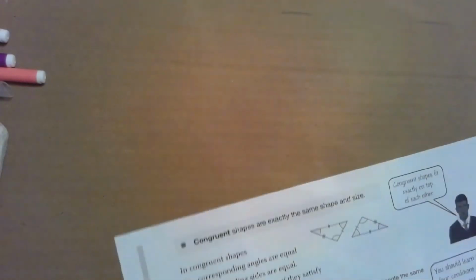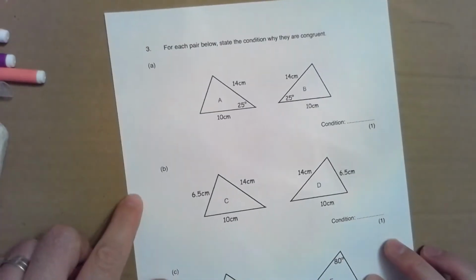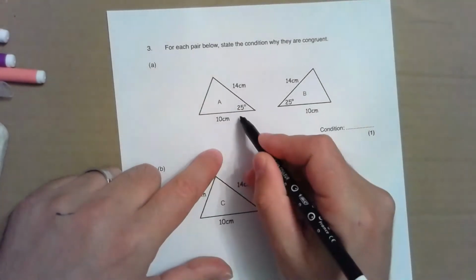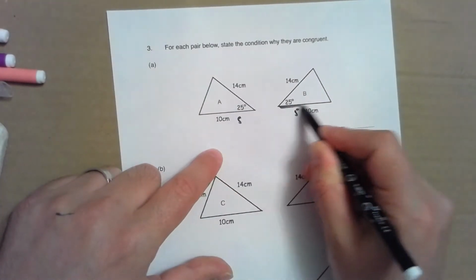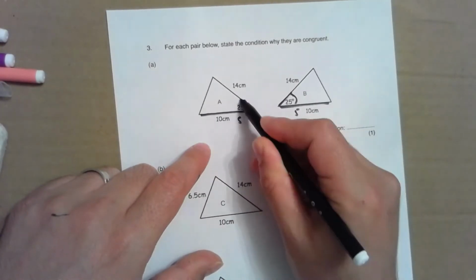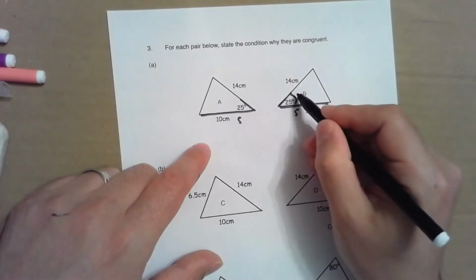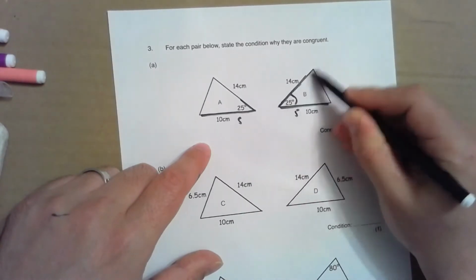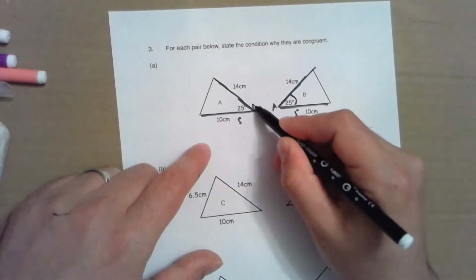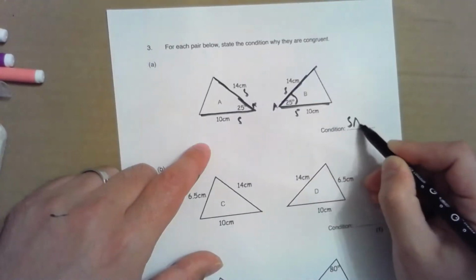Okay, so let's go through some examples. So here we've got 2 triangles, we've got a side length of 10 on both of them. We've got an angle of 25 on both of them. And then we've got another side length of 14 in both of them. So we've got side, angle, side. So they are identical.